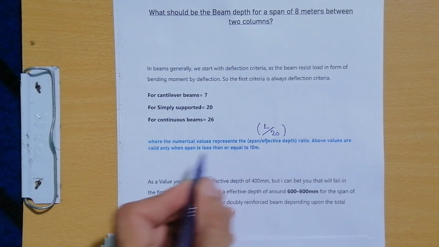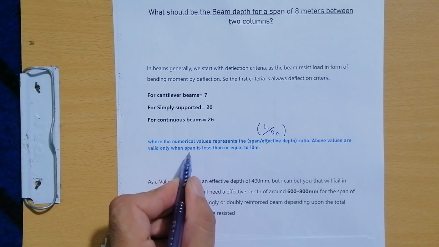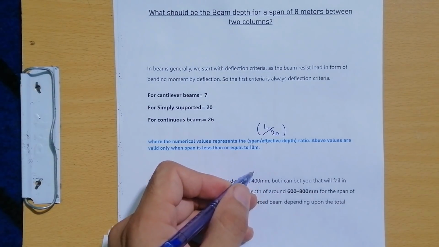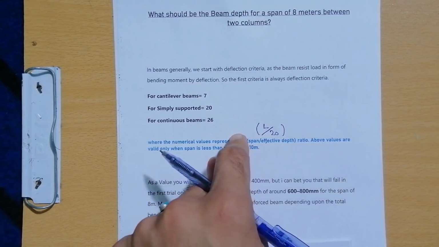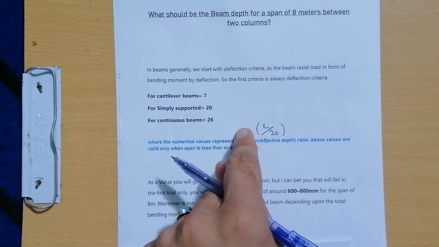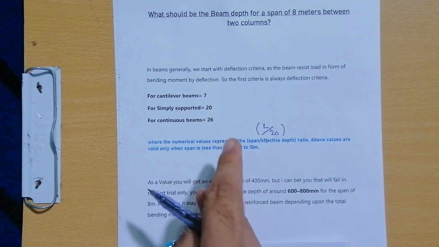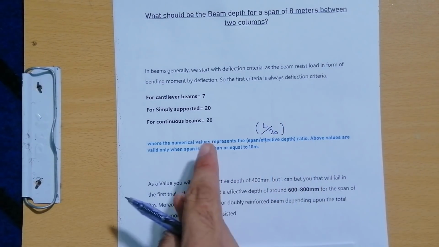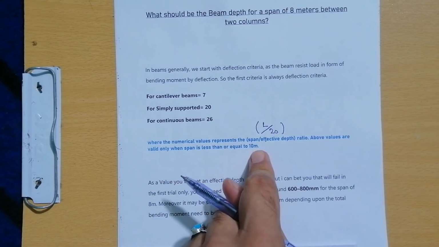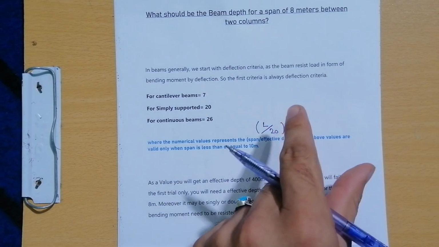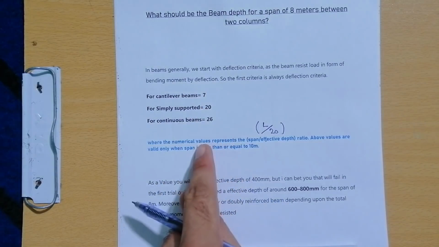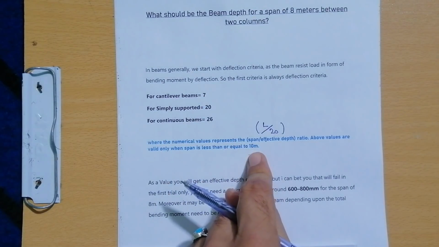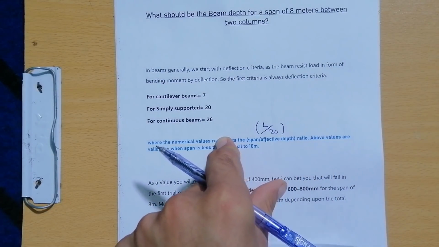The above values are valid only when the span is less than or equal to 10 meters. So this formula or method you can use only if the length of the span is 10 meters or less. If it is greater than 10 meters, you are not able to find the depth of beam with this formula. So for 10 meters or less you can use the given formula.